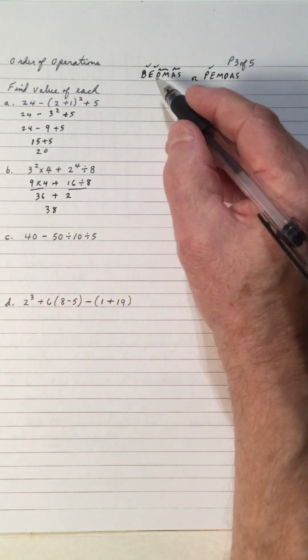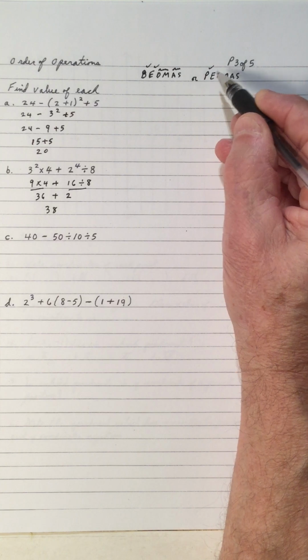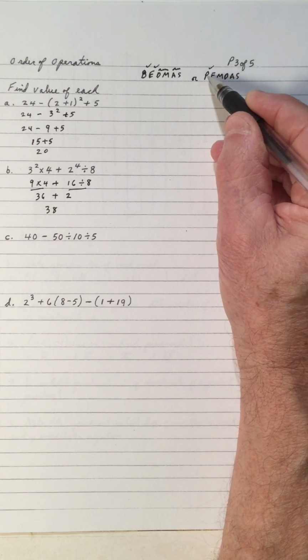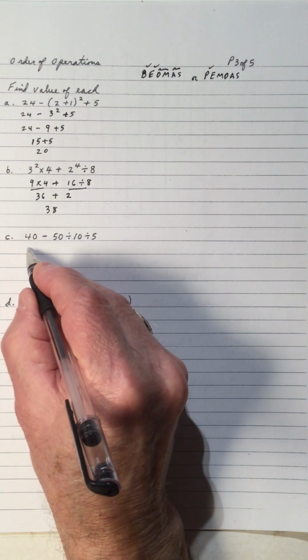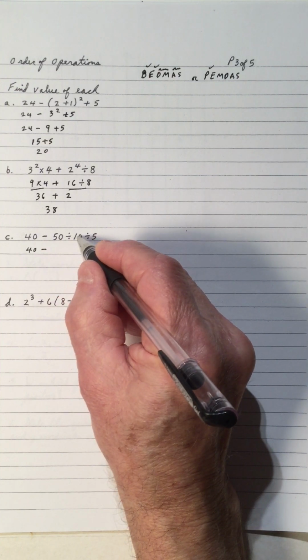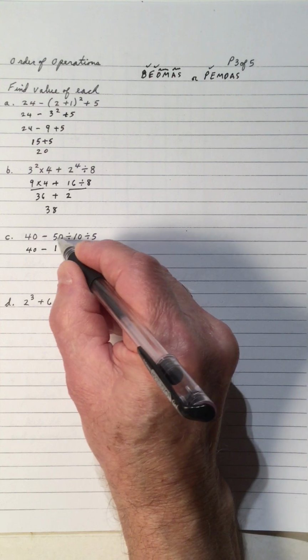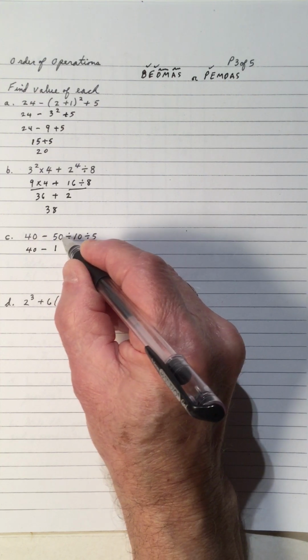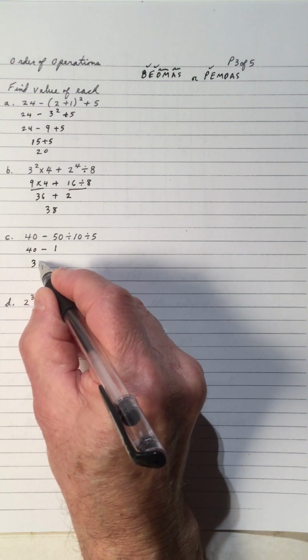And in this one, we have PEMDAS or BEDMAS, whatever you want. We have no parentheses, no powers, but we have to do the multiplication and division left to right. So that's 40. Subtract. 50 divided by 10 is 5, and 5 divided by 5 is 1. So that gives us a 39.